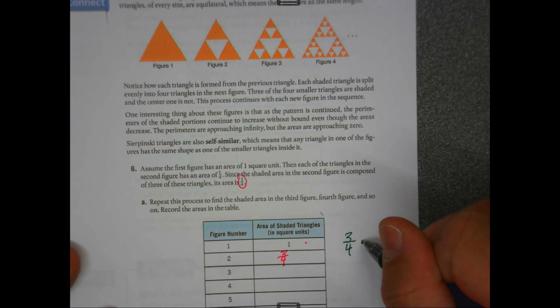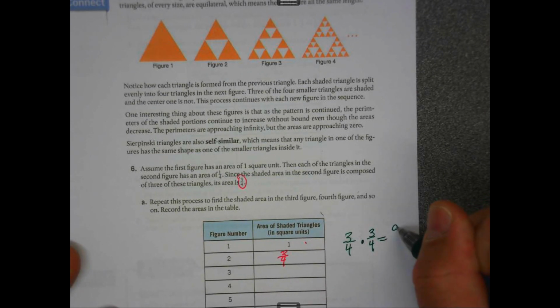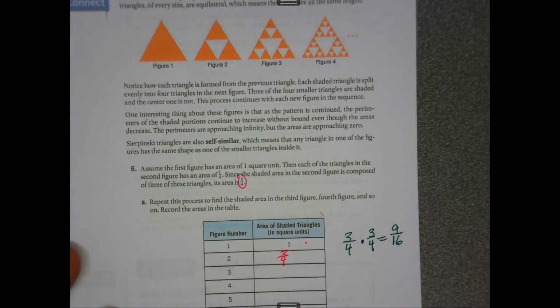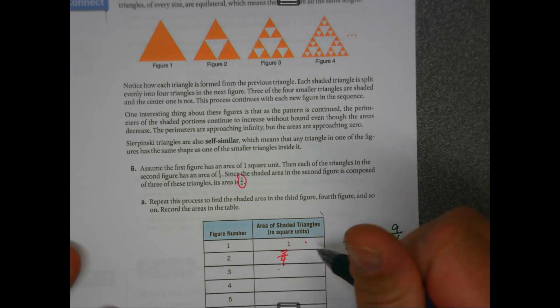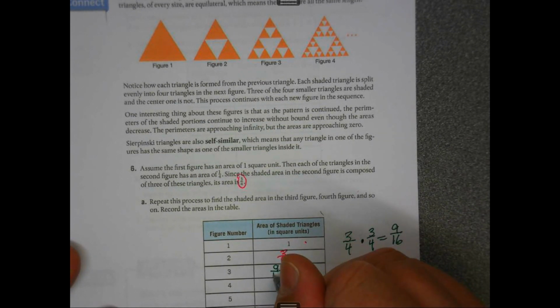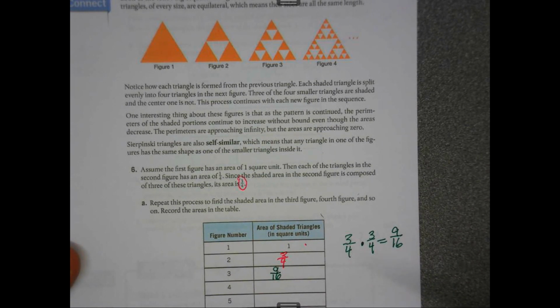We're just going to multiply this by another 3/4. That gives us 9/16 for a total area when we split those up. So we're just going to multiply here by the 3/4. By the way, we just did this in the last unit.